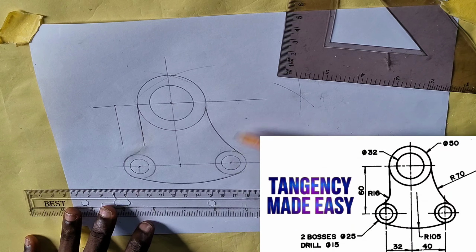Mark another arc. Likewise, I'm going to add the radius of this bigger circle here plus the radius of the arc itself. The radius of the arc itself is 16, plus the radius of this bigger circle, which is 12.5. So 16 plus 12.5 will give us 28.5.